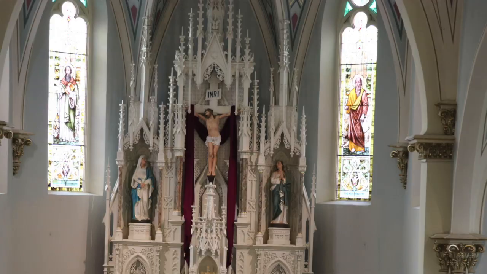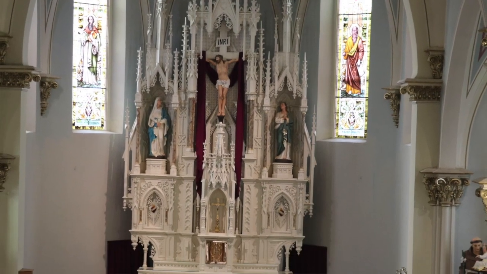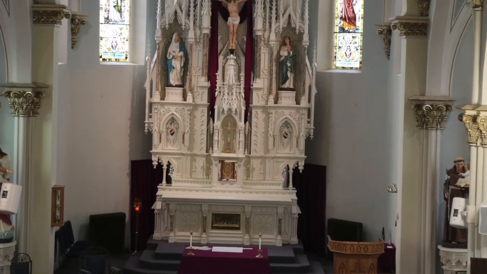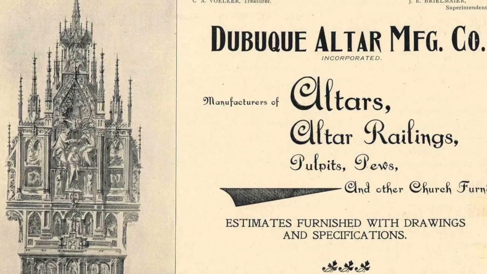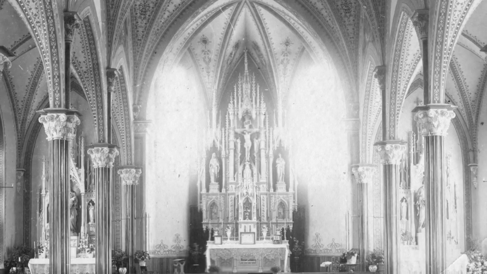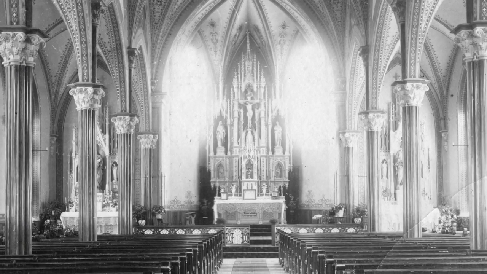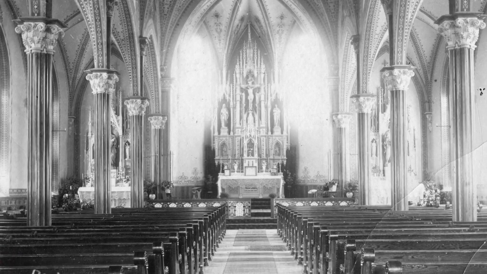The altars came from the Dubuque Altar and Manufacturing Company. Dubuque was a center of church furnishings. They had several companies that manufactured altars and pews and other furnishings used in churches. And the painting, none of which is here currently, but the painting and stenciling was done by the Brillmeyer firm out of Milwaukee, Wisconsin, which did a lot of the painting and decorating of churches in the surrounding area.